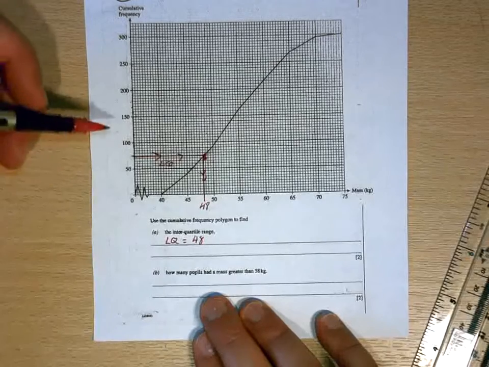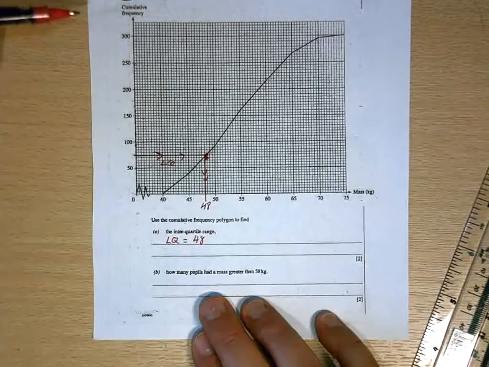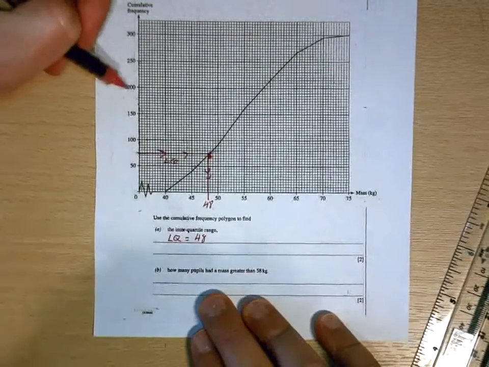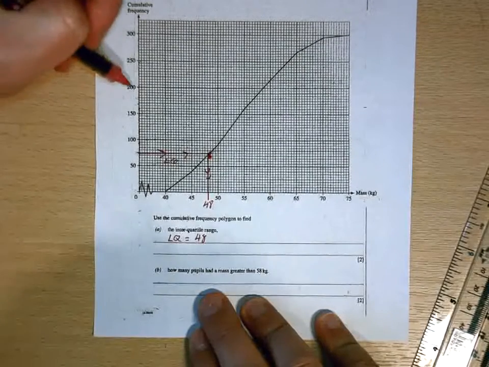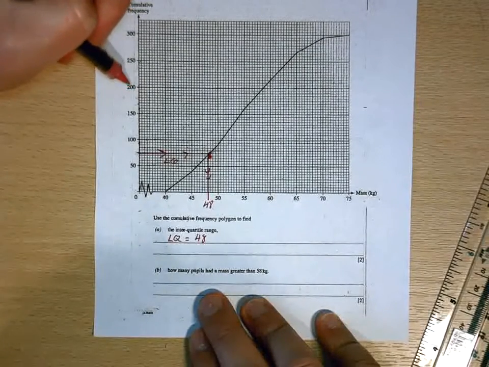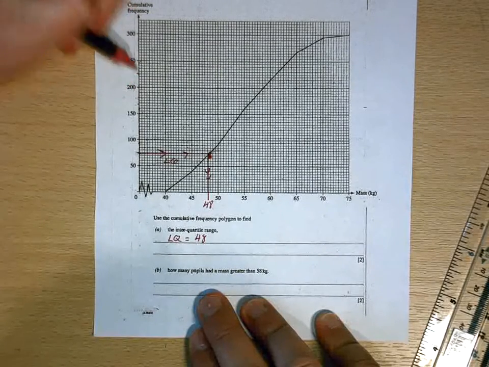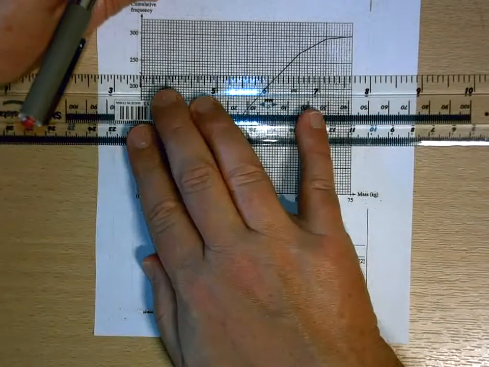So the upper quartile is going to be at the 3/4 point, and the 3/4 point is going to be 225, which is going to be halfway between those two. So 200, 210, 220, 225 is there. Get your ruler.